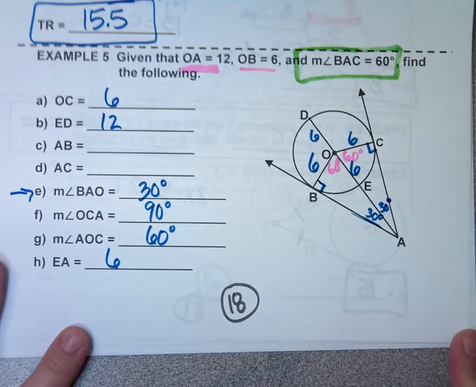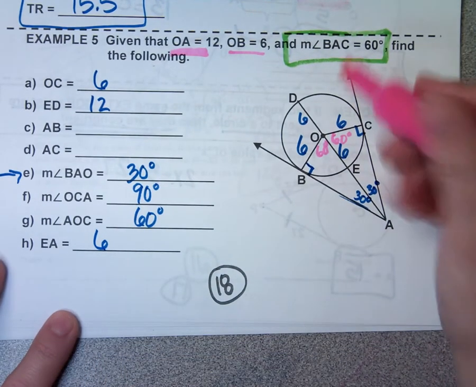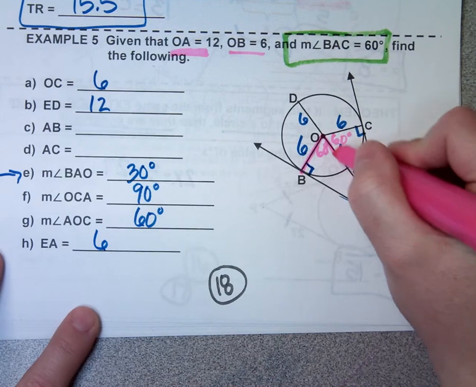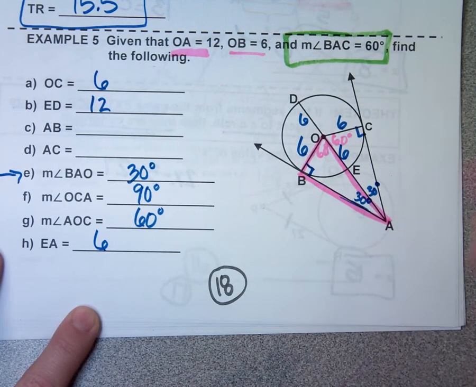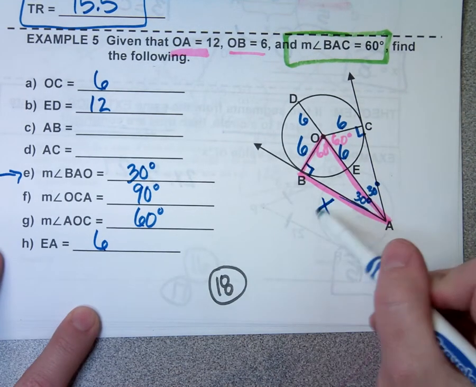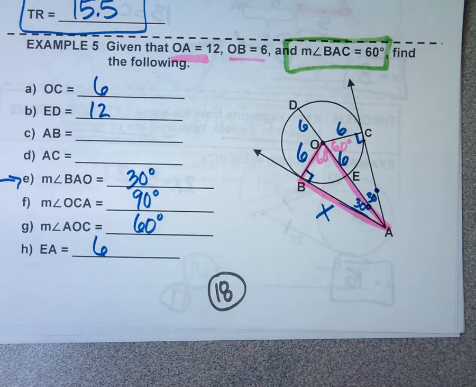Okay, now let's look at AB. I'm going to focus in on this triangle for a second. I want to know how long AB is. I'm going to put an X there. I have choices. If I wanted to find X, I could do the Pythagorean theorem, or I could do the 30-60-90. What do you want to do? Pythagorean theorem or the 30-60-90? 30-60-90.